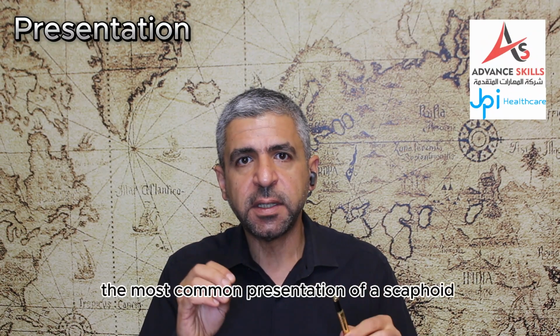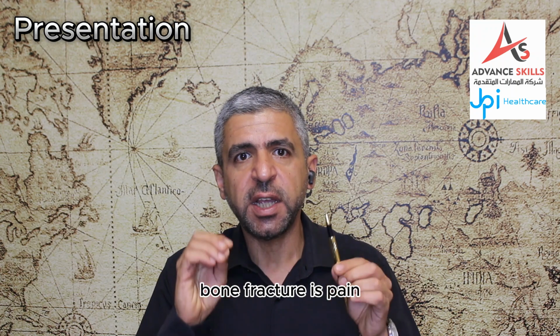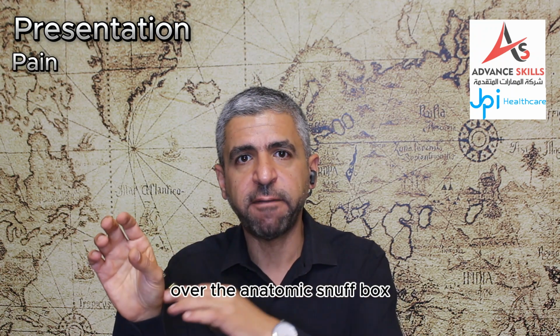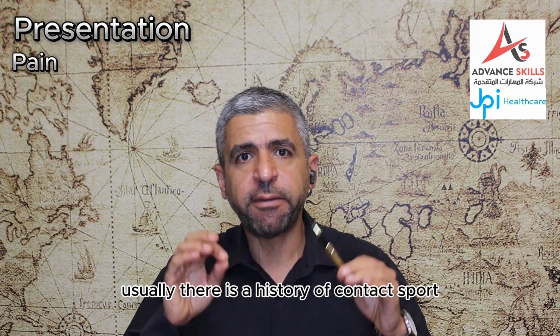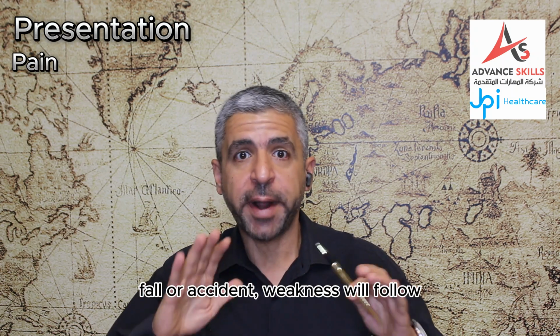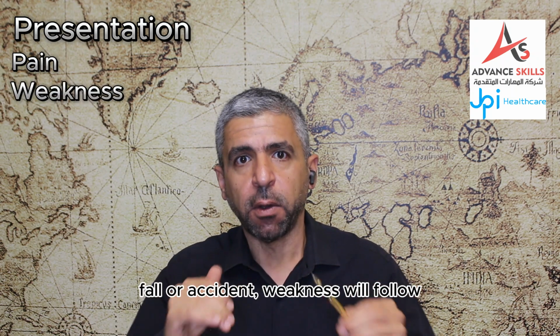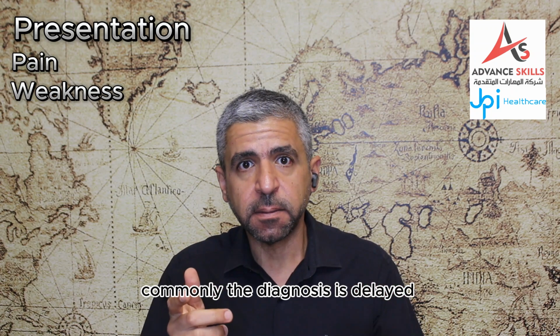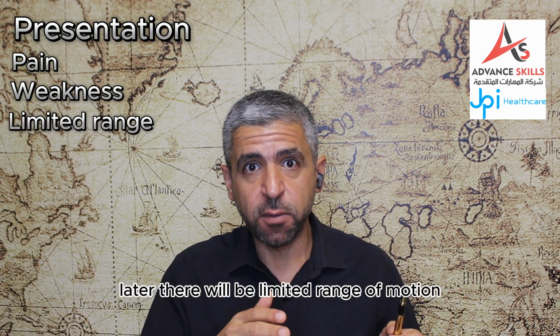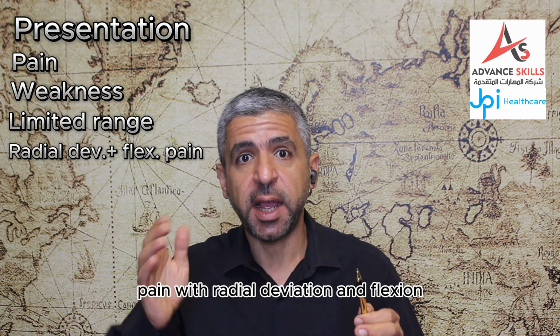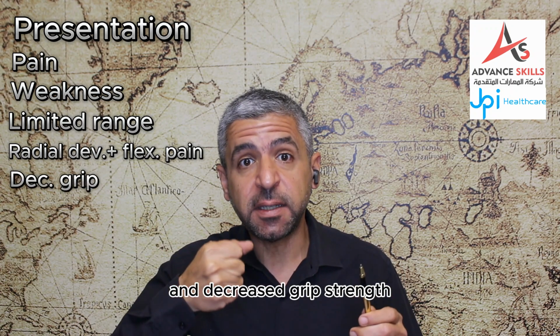The most common presentation of scaphoid bone fracture is pain over the anatomic snuff box. Usually there is a history of contact sport, fall, or accident. Weakness will follow. Commonly the diagnosis is delayed. Later there will be limited range of motion, pain with radial deviation and flexion, and decreased grip strength.